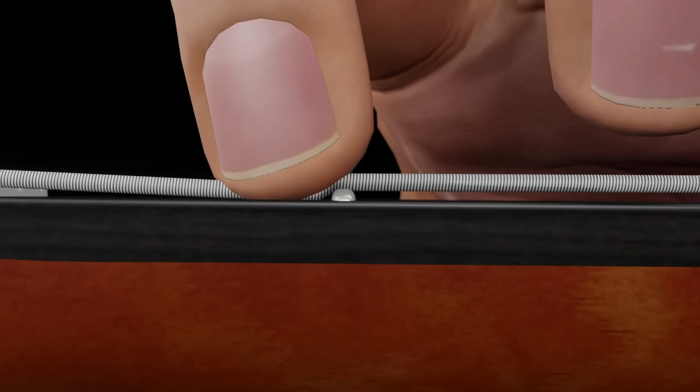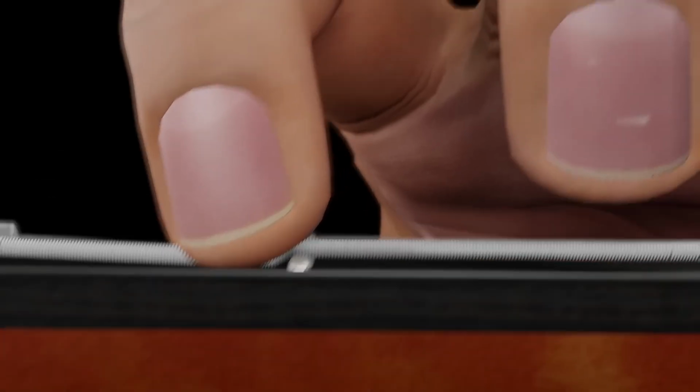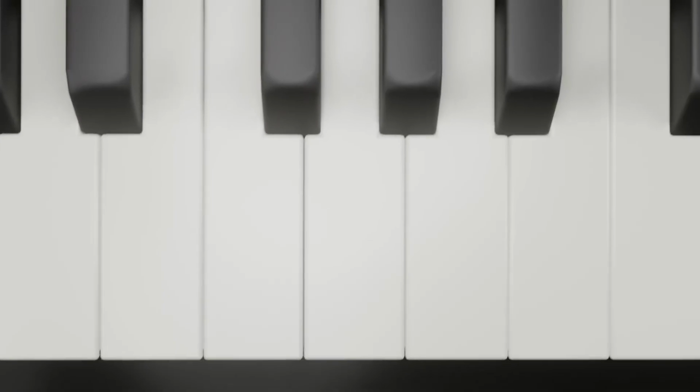We will then have shortened the string's length, and when we pluck it, it will vibrate faster, producing the pitch of the next note of the tempered scale, which is the family of notes that all instruments use and that are a semitone away from each other.